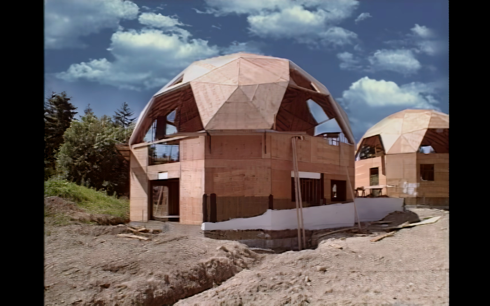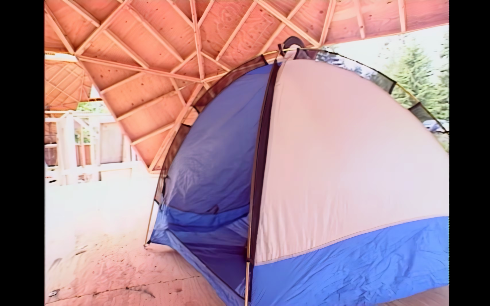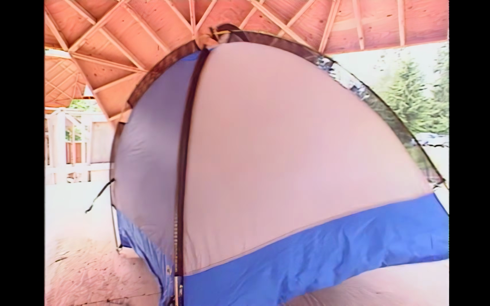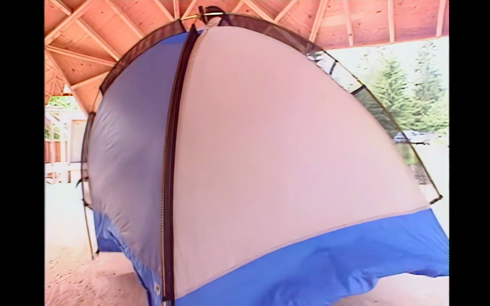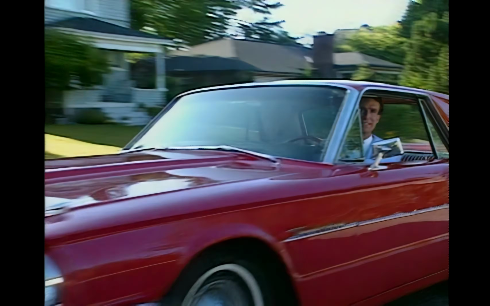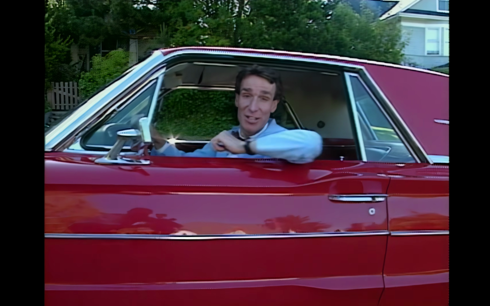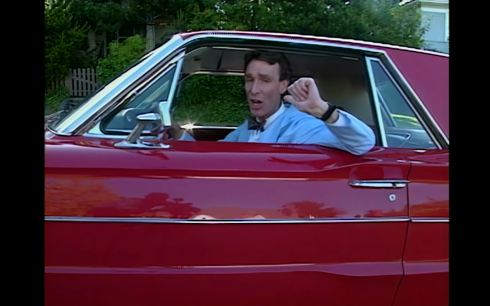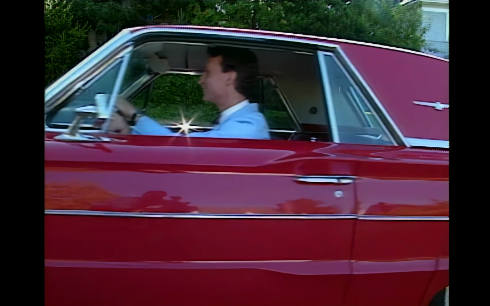This is a dome house. The skin of the dome gives it its strength as well as its shape. And as strong as this dome is, it's still not really as strong as an insect exoskeleton. Domes are great for camping, though. What do you think of this exoskeleton? Protects the soft, squishy stuff inside.